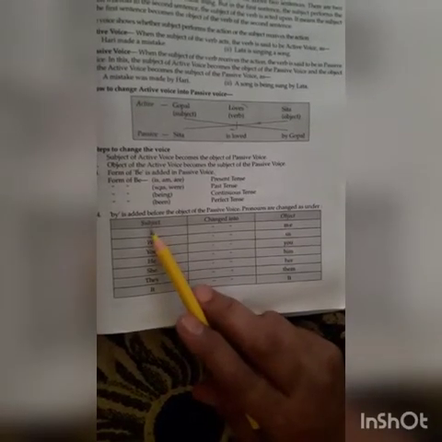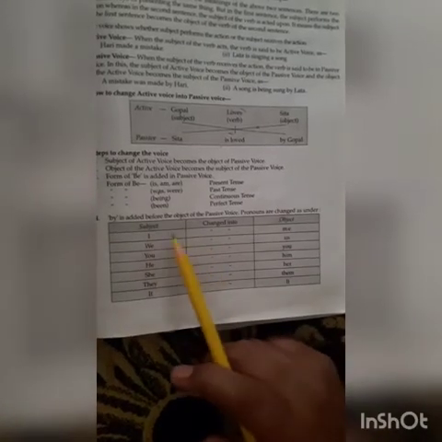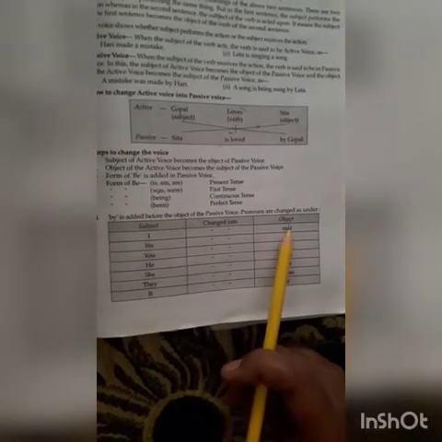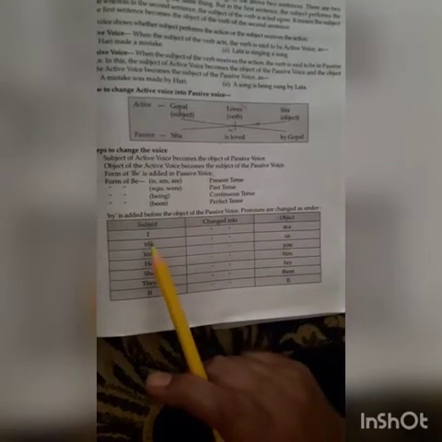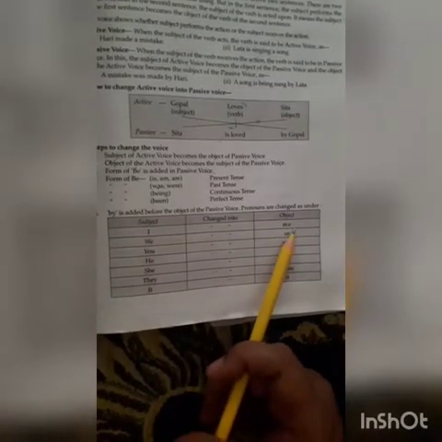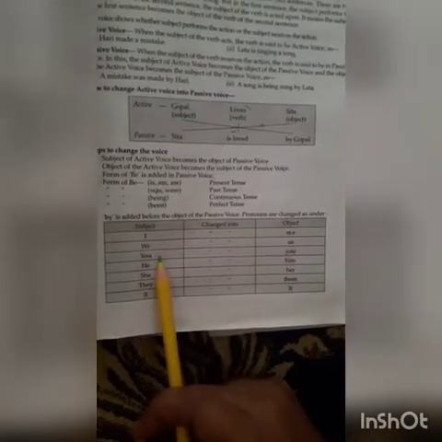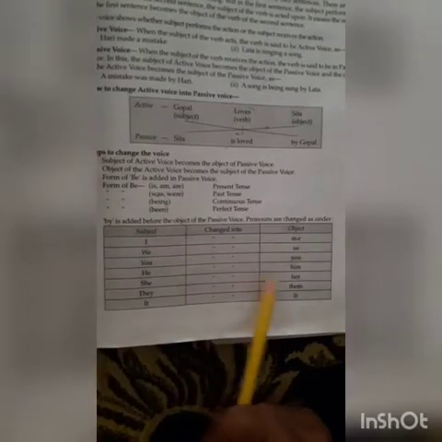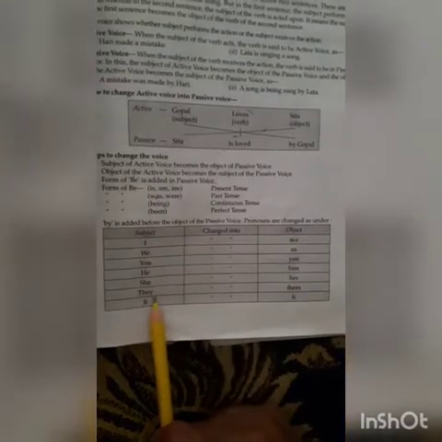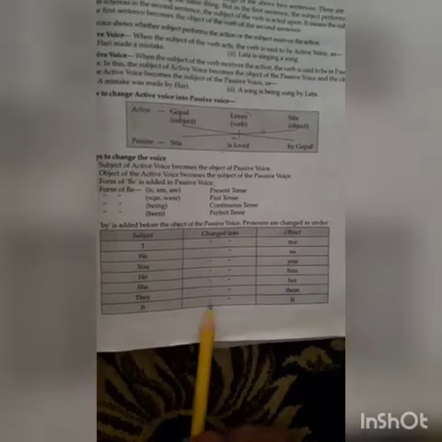Here there are three columns. First one, subject, and it is changed into object. Now how is the subject changed into object? I is changed into me, we is changed into us, you changed into you, he is changed into him, she is changed into her, they is changed into them, it is changed into it only.